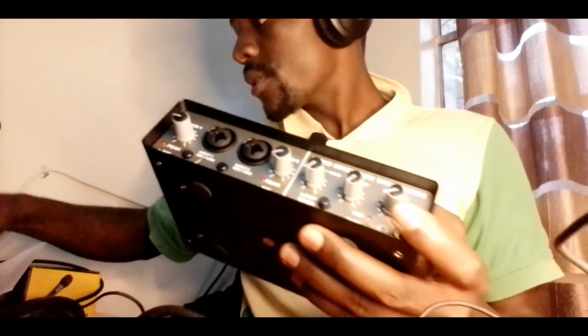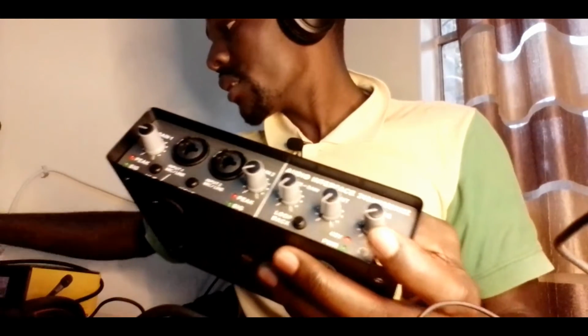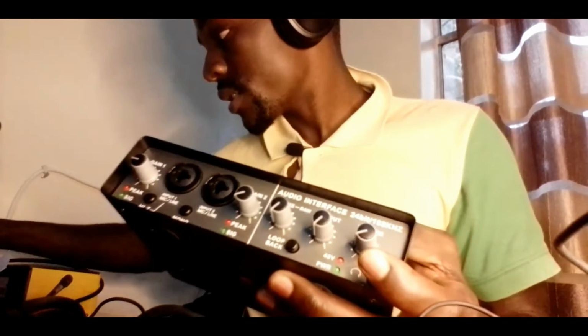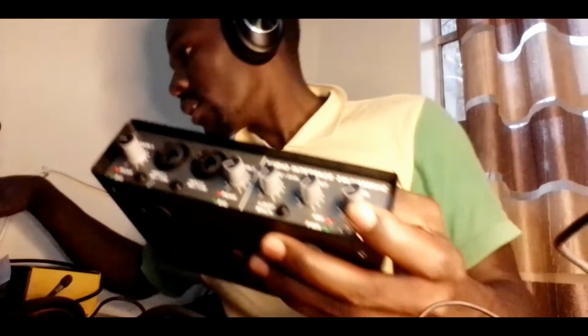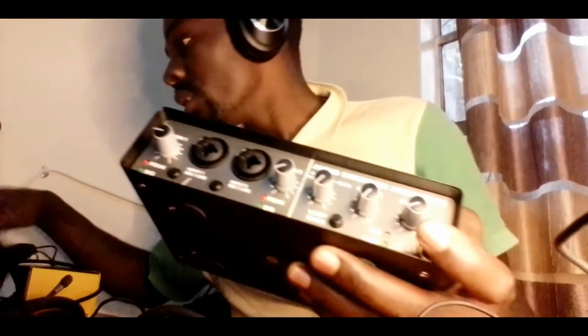So that's for the output system. If you are using the output for the speakers, you need to buy certain cables with some form of an extension at the end. I don't know if I have that here, but I'm sure you'll see this here before for the output.